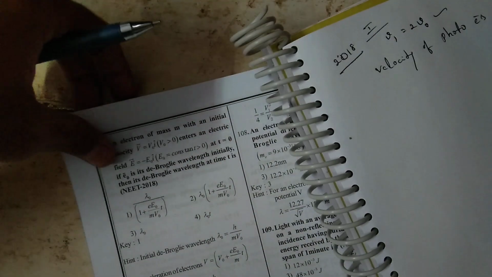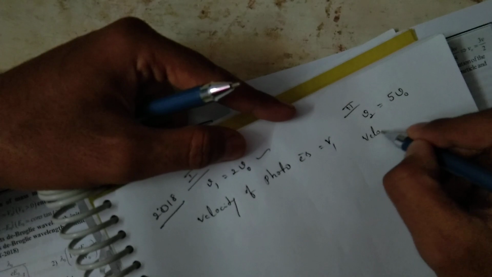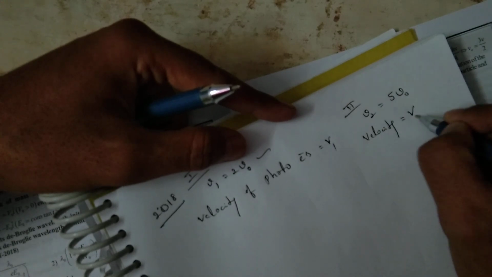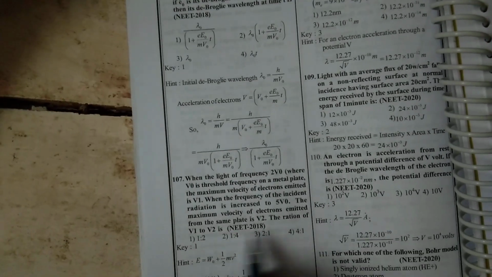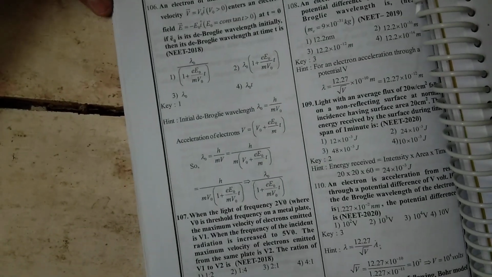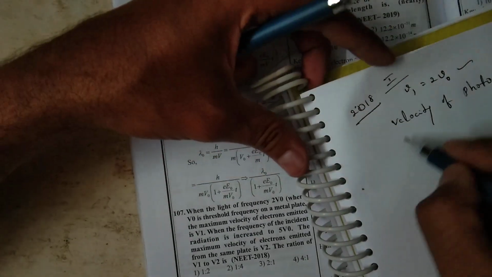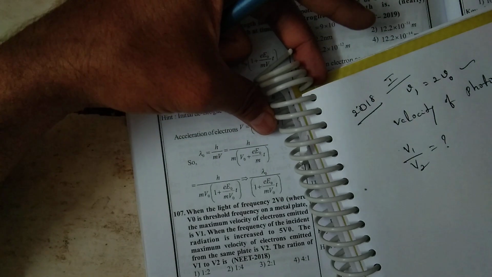Then what happens? See here. The maximum velocity of electrons emitted from the same plate is v2. Now in this case, velocity of photoelectrons is v2. And what is the question in this? The question is the ratio of v1 to v2. So we need to calculate v1 by v2 is equal to question mark.